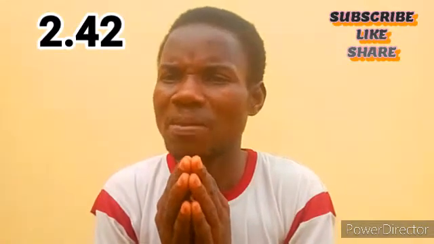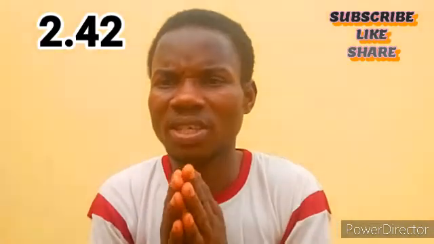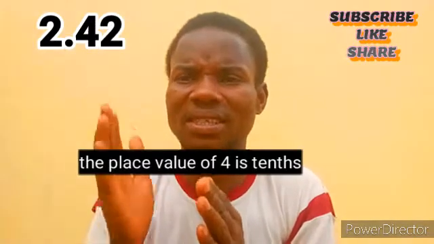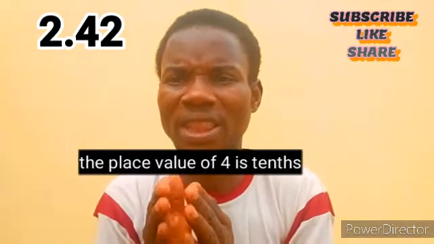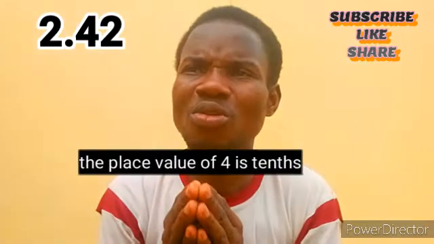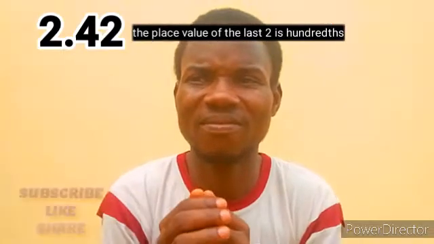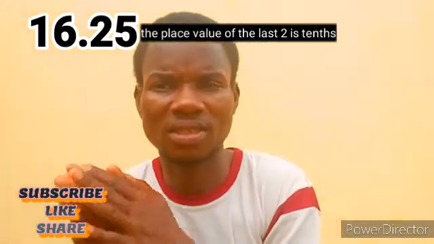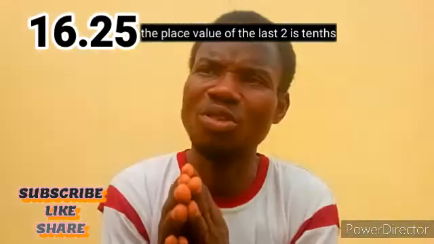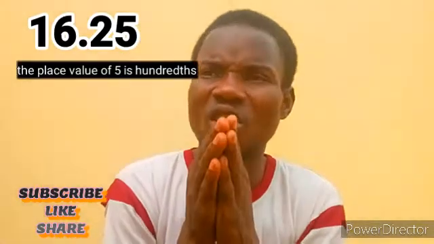Now, quickly to place value. When we have 2.42, the place value of 4 is tenths. 4 tenths. The place value of the last 2 is hundredths. The next number, 16.25. The place value of 2 is tenths. The place value of 5 is hundredths.